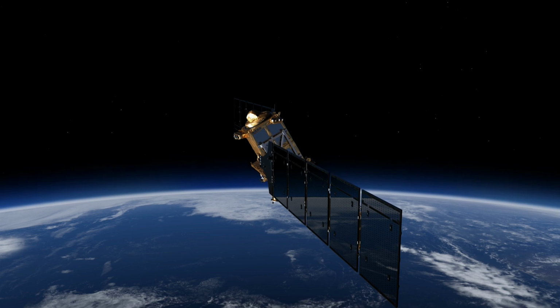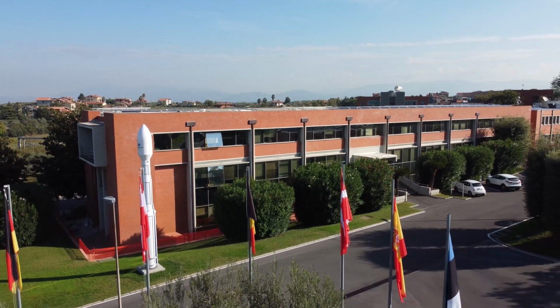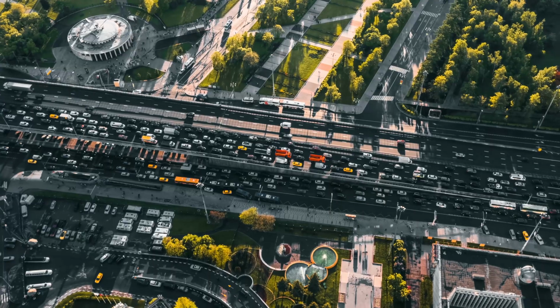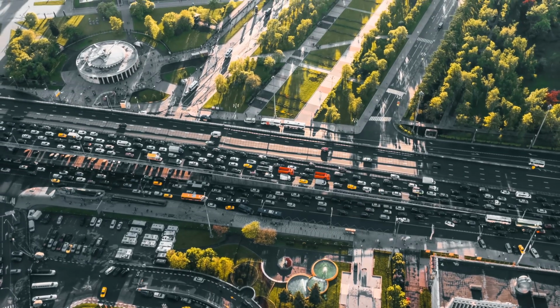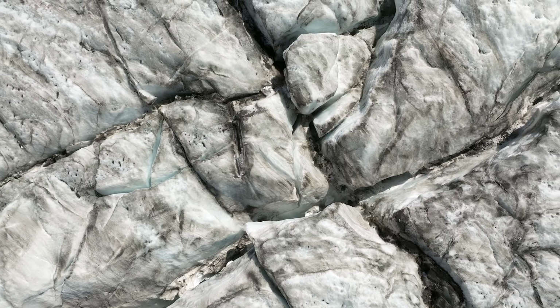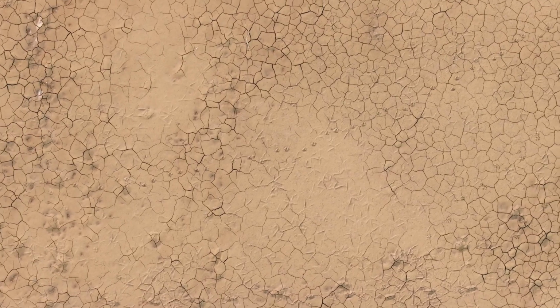I work as an Earth observation data engineer in the Earth observation program of the European Space Agency, ESA. Humanity is facing unprecedented challenges in the context of the climate and sustainability crisis, and Earth observation is a key technology to develop solutions to monitor impacts and the changes that are occurring.